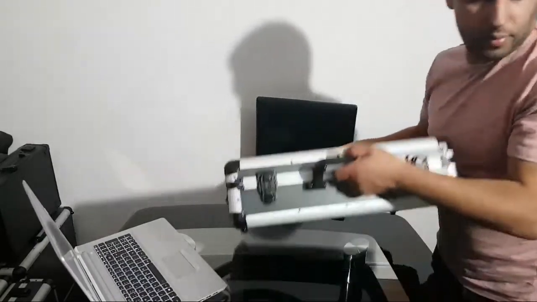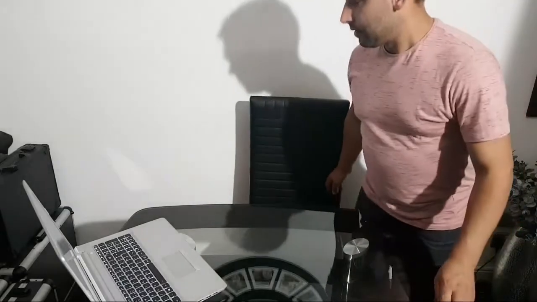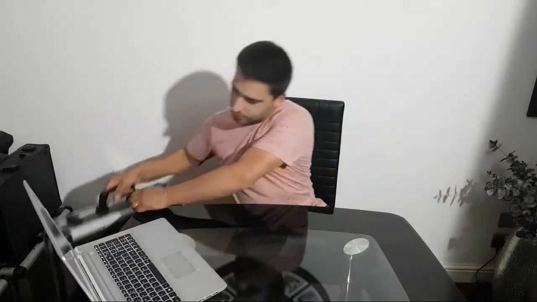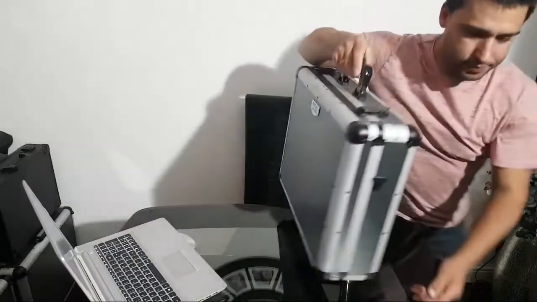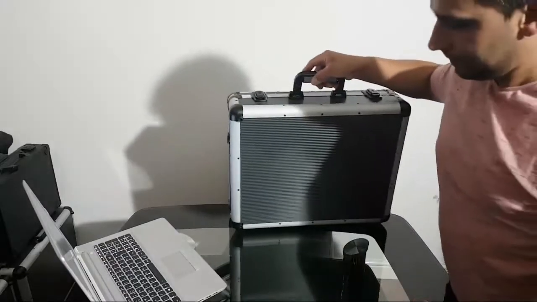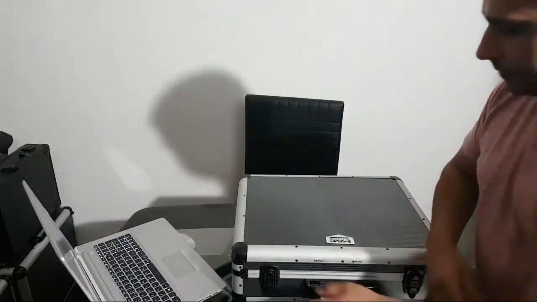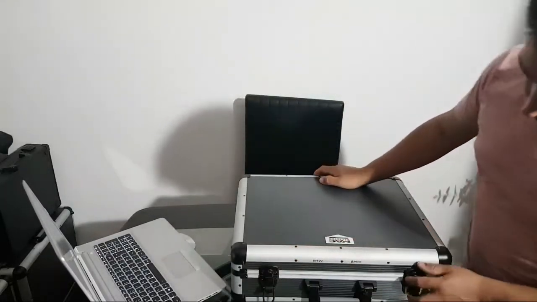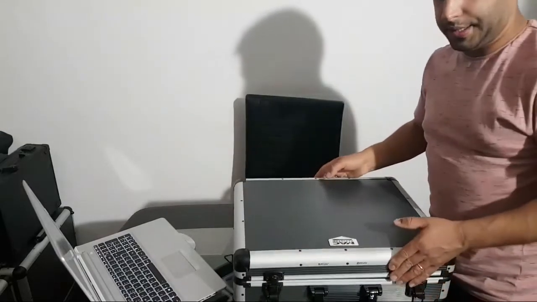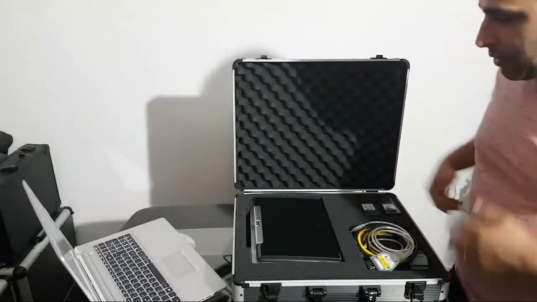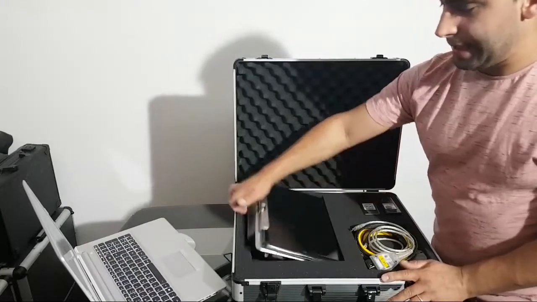Okay, and the next one. This one is my BMW one. As you're going to see, this is where I've used my other TX1000.